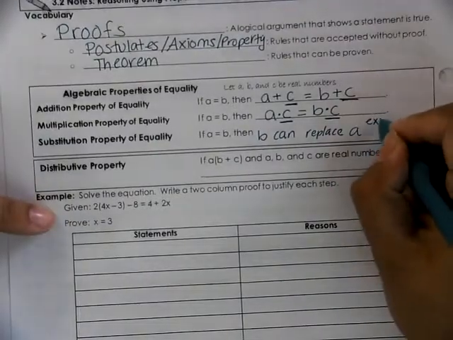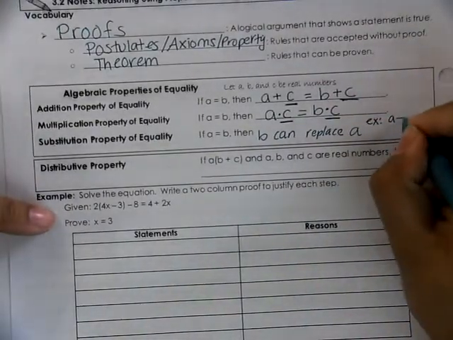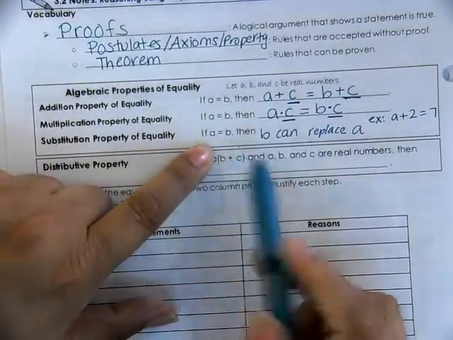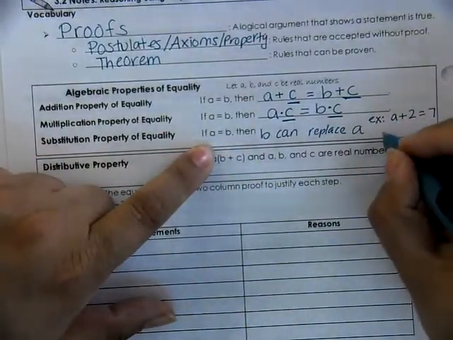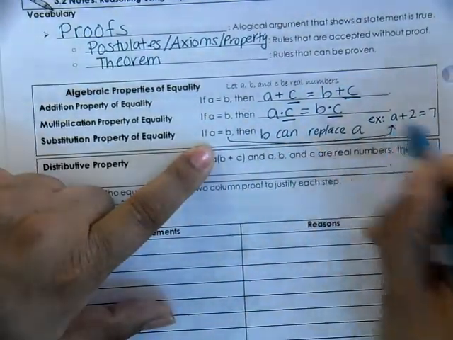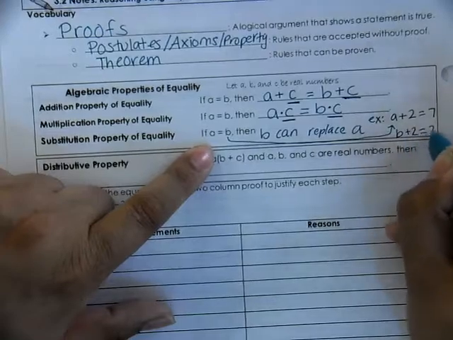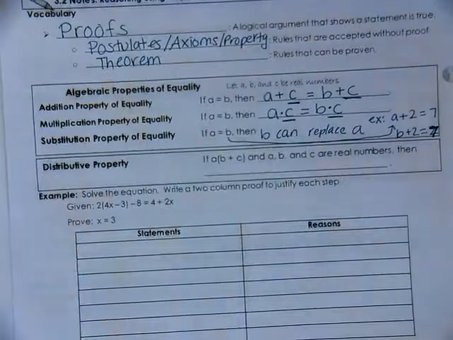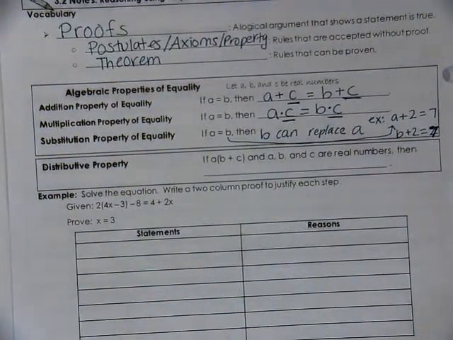And here's an example. If I had, let's say, A plus 2 equals 7, and I knew that A was equal to B, I could replace this A with B, right? Since I know this is true, I could just replace it. So it becomes B plus 2 equals 7. It's the same idea, since A and B were the same.